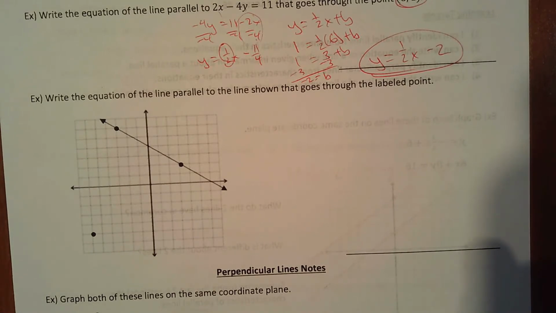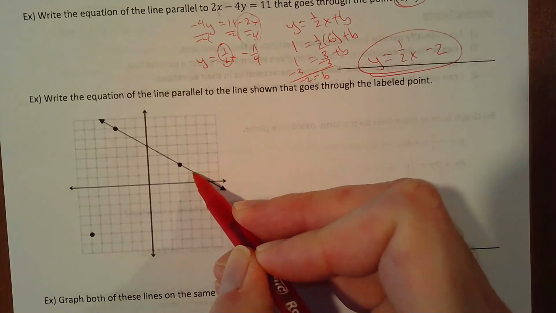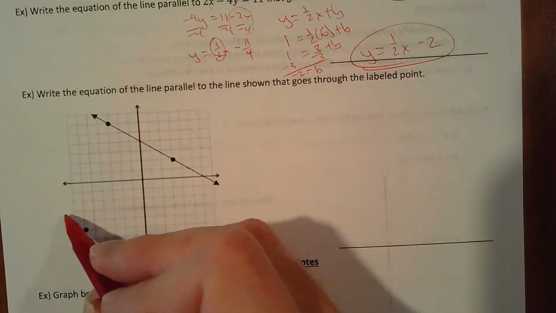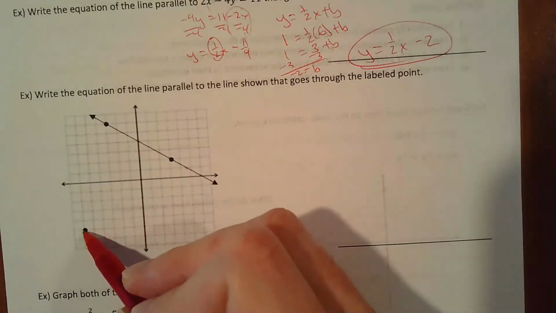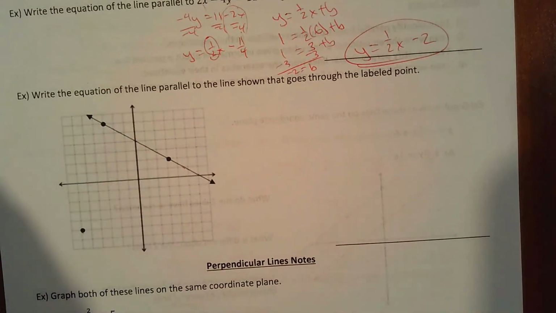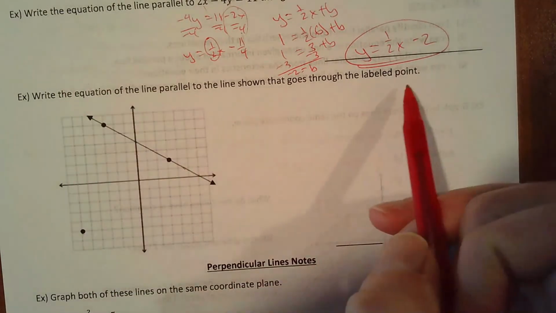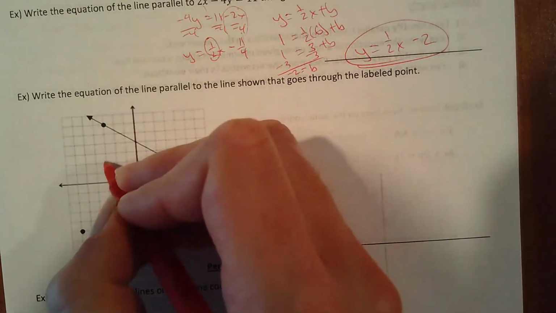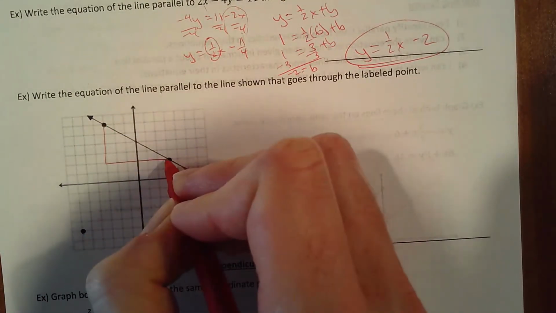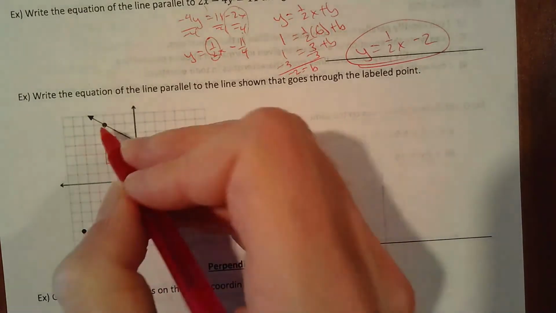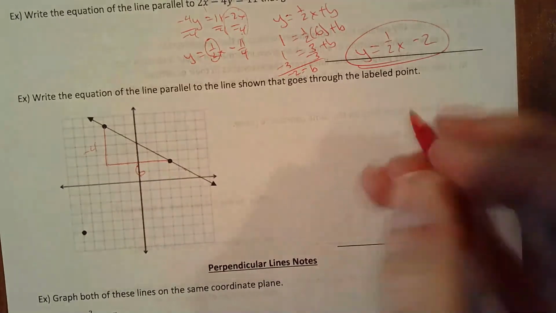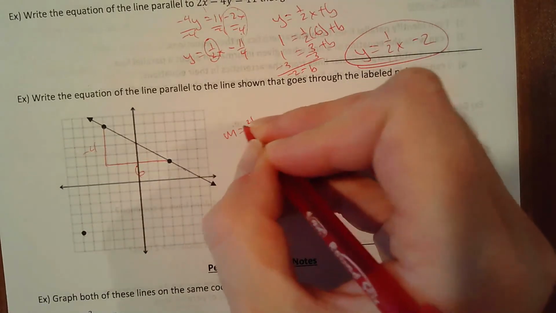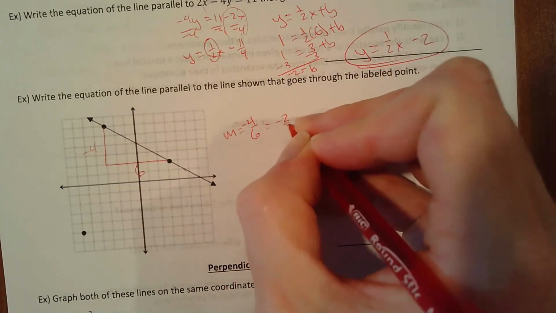So graph the line of the equation parallel to this line, but it goes here. So I'm trying to find this line right here that goes like that. It's parallel to this, but it goes through that point. Okay. So step 1 is find the slope. So this would be down 4, 1, 2, 3, 4, 5, 6 over 6. So the slope is negative 4/6, which would be negative 2/3.